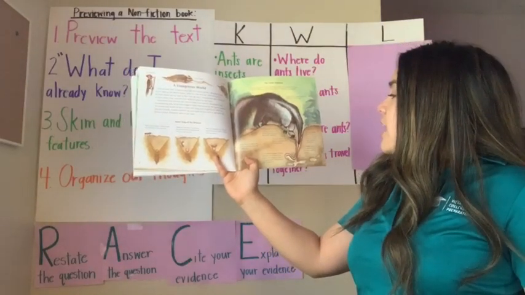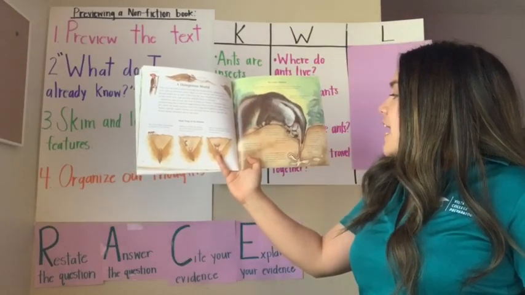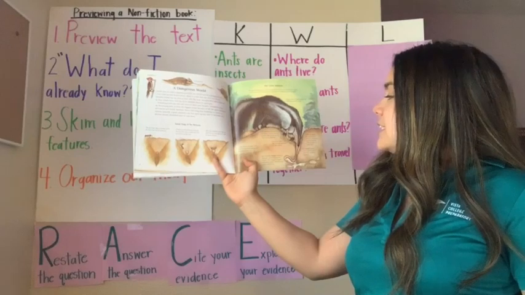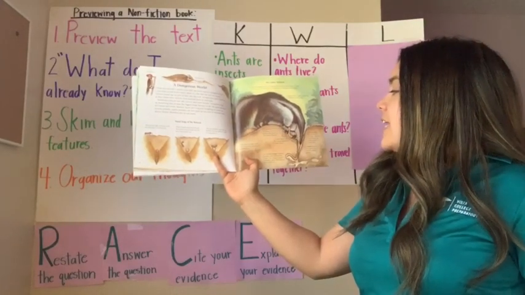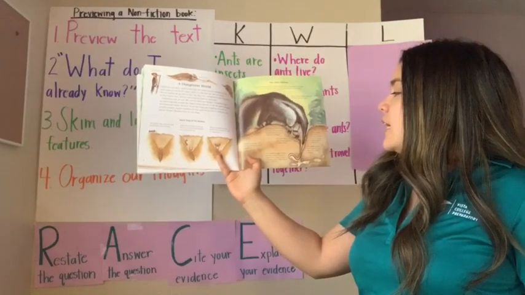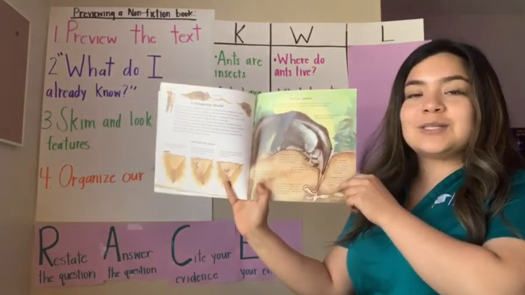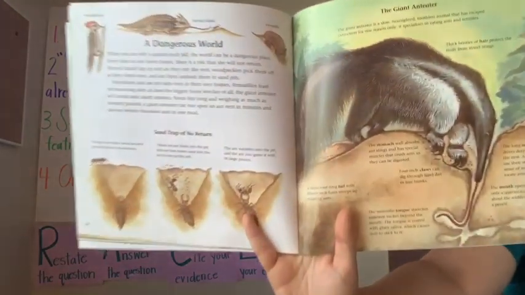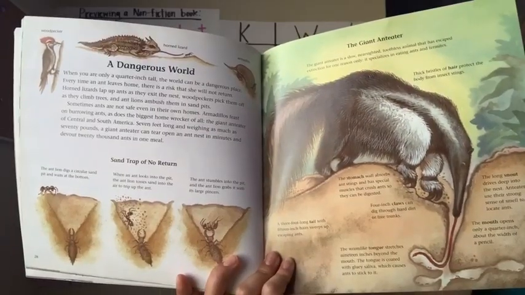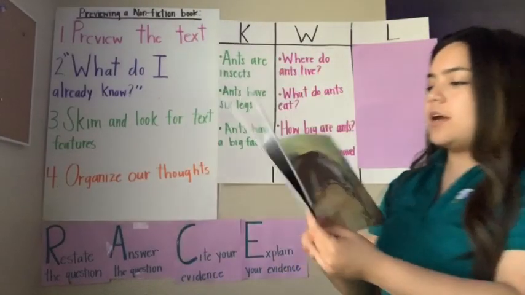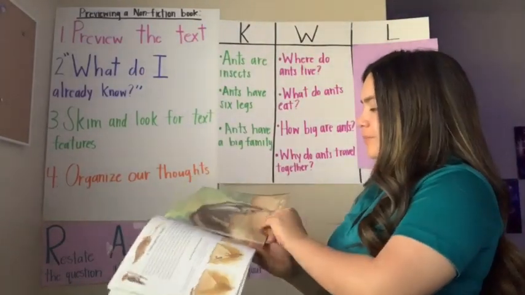Then the long snout drives deep into the nest. Anteaters use their strong sense of smell to locate ants. The mouth opens only a quarter inch, about the width of a pencil. All right, let's keep on reading.